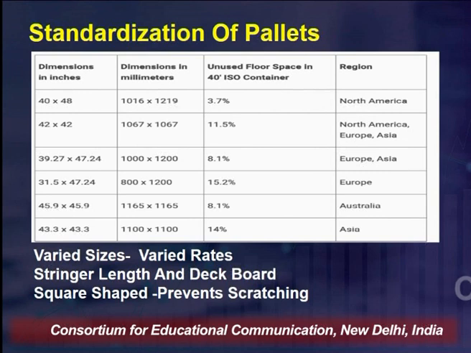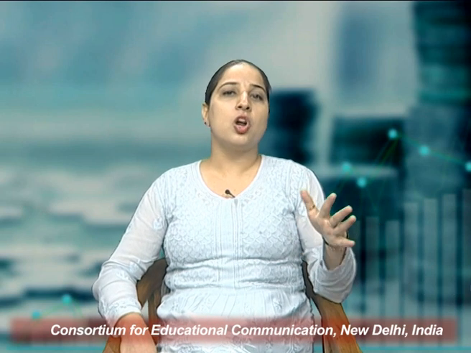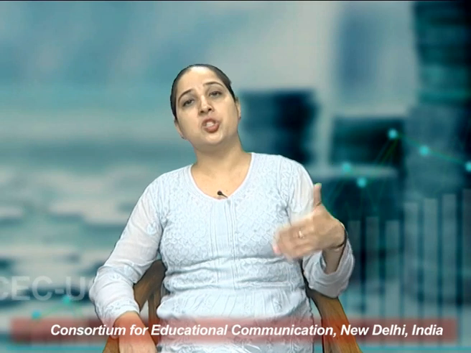The rates for the pallets depend on their sizes and the areas they operate in, but these are the standardized guidelines for pallets that are to be taken care of, because when we are talking about international shipping, it has to be standardized. It has to come up with a uniform size. It cannot be that every country makes its own standard sizes.